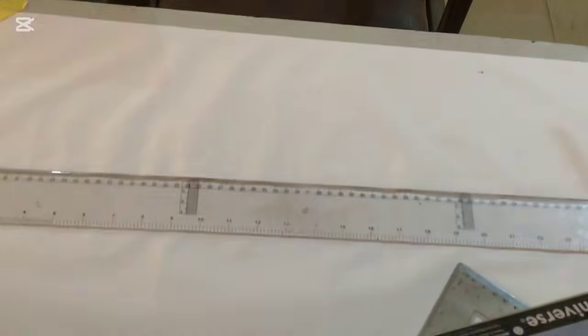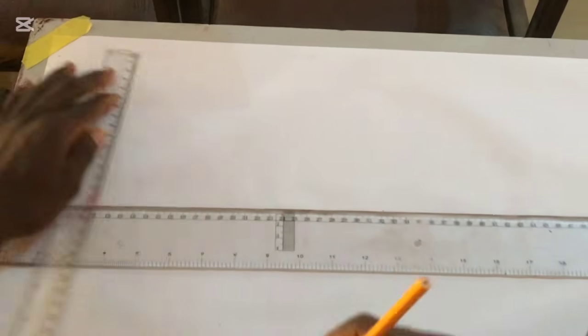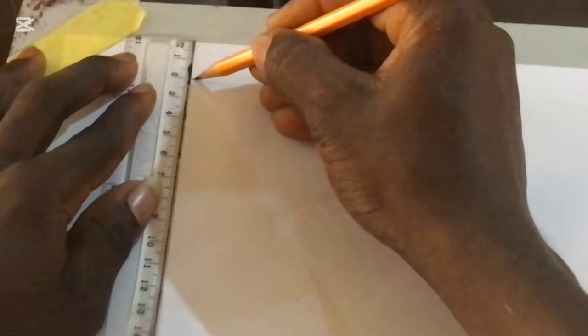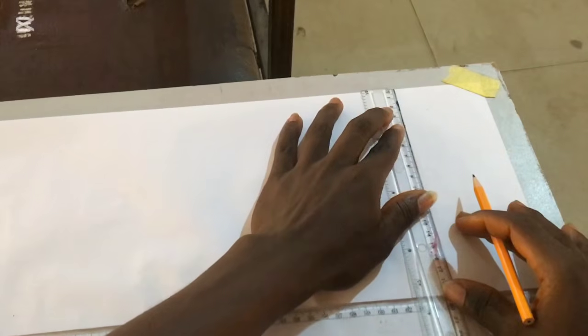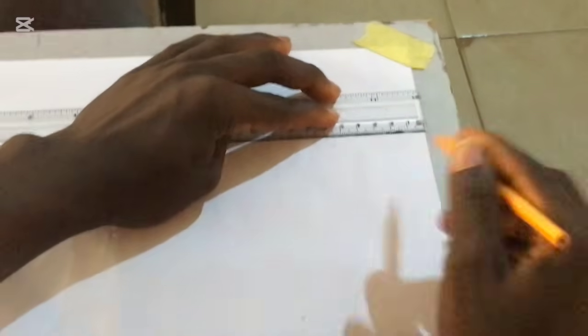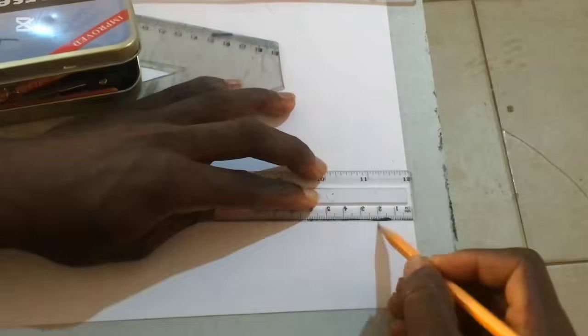So now for your borderline, it is always 20 millimeter downwards. To have a fast work, I'll just say from here to here I have 20 millimeter, and on the other side here I have 20 millimeter, then here also I have 20 millimeter, and also down here I have 20 millimeter.